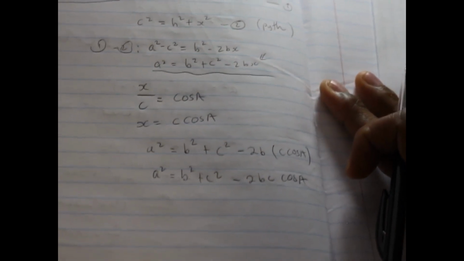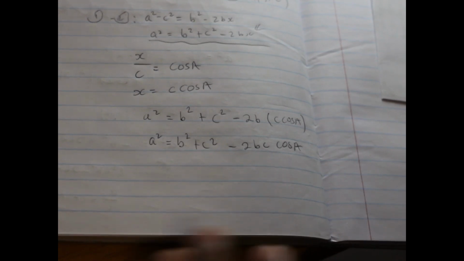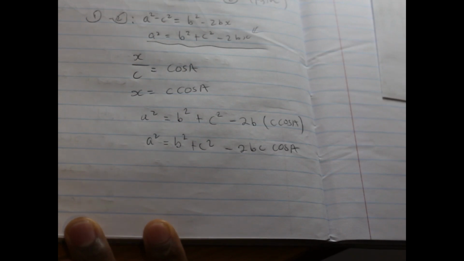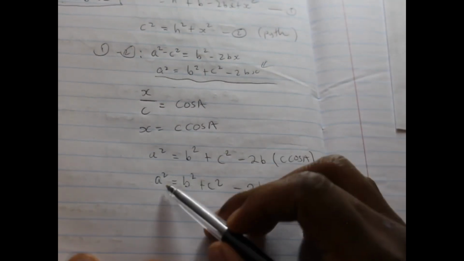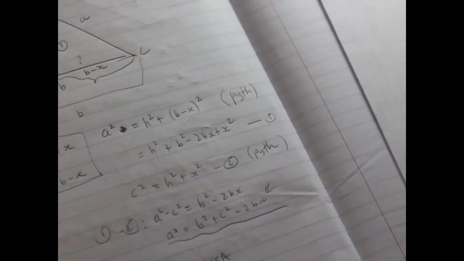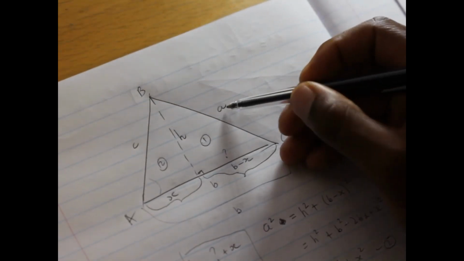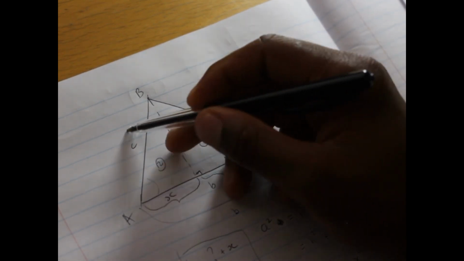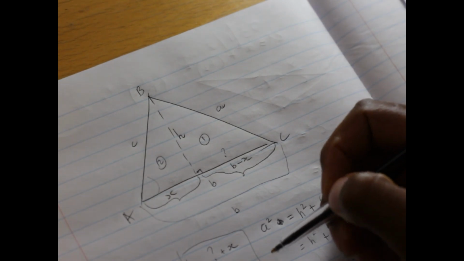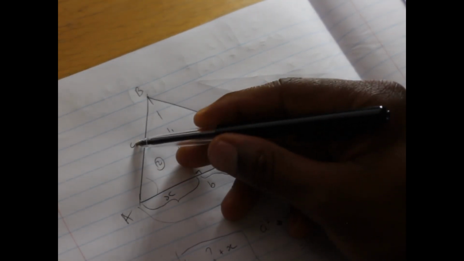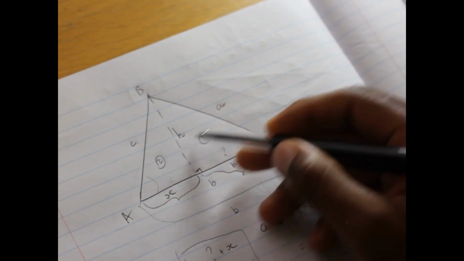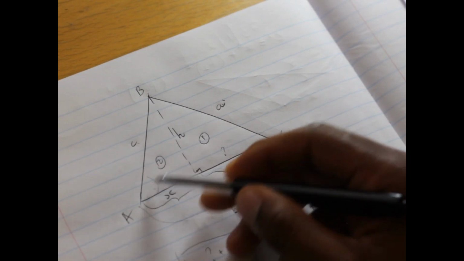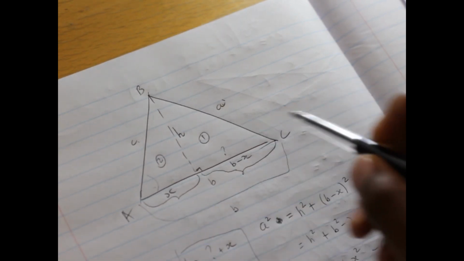So you also need to understand the pattern. Alright, because if a is the subject of the formula, a squared, then on the other side of the equation we're going to say b squared plus c squared. Then we subtract 2 times b and c. Then the cosine of the angle which is opposite a. The angle which is opposite a, that's the one. Okay?